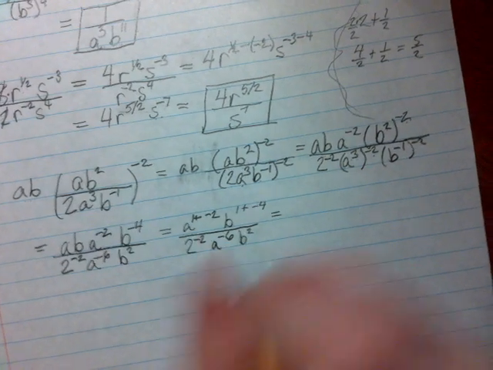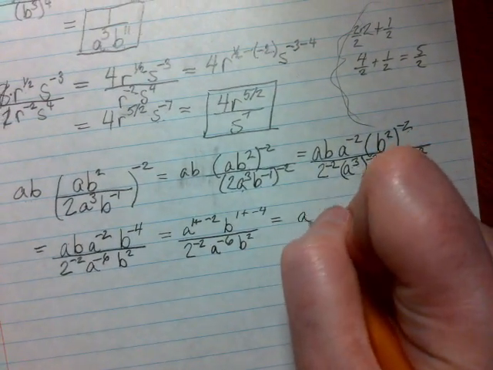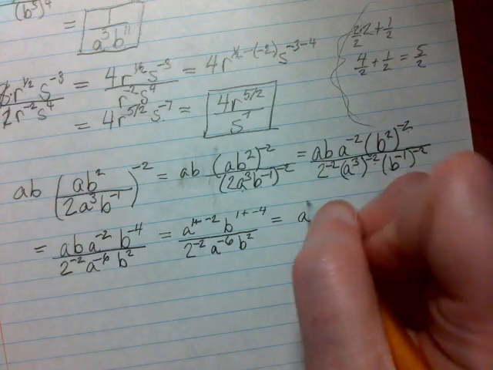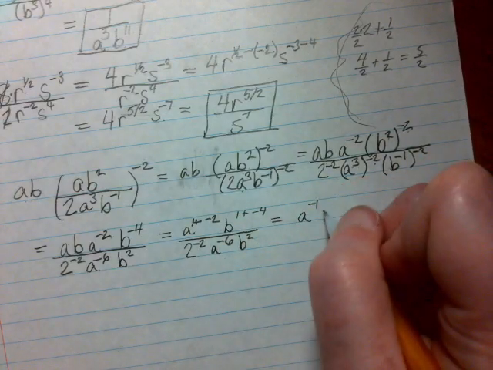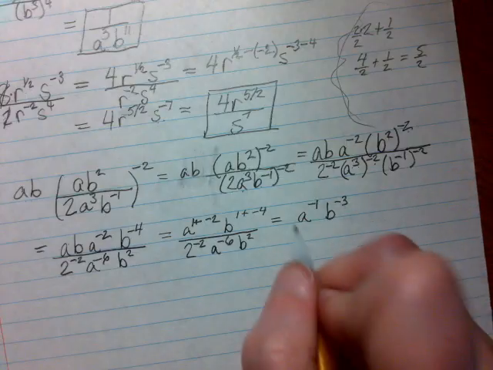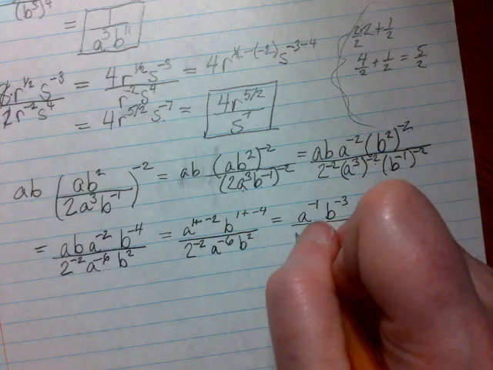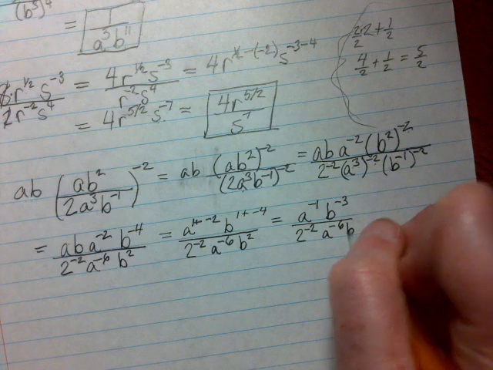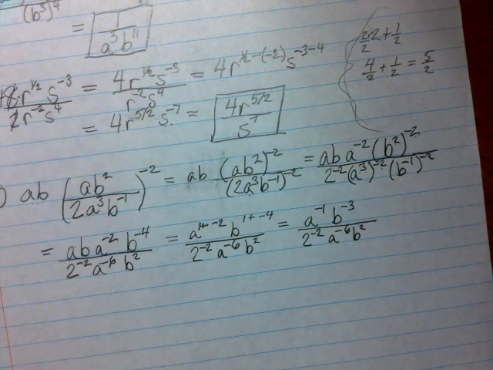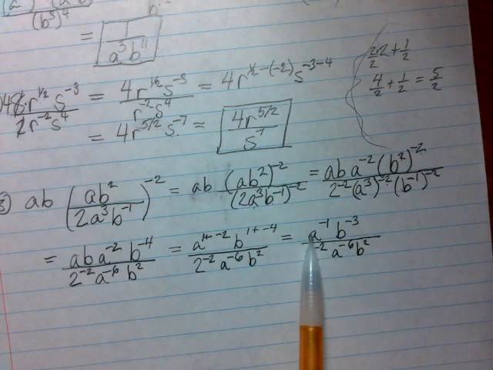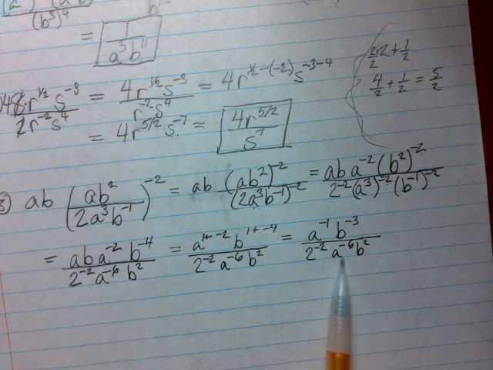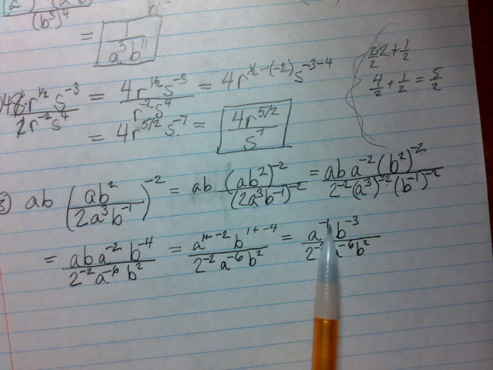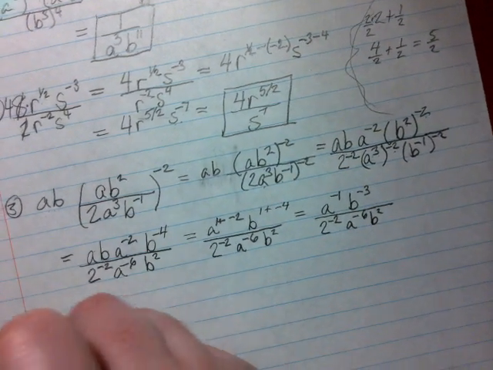Okay. So now simplifying the top, I have a to the 1 plus negative 2 is negative 1. 1 plus negative 4 is negative 3. Oops, b squared. Okay. So now I'm going to use the rule about something to a power divided by the same thing to another power. So if I have an a on the top and the bottom like this, I can subtract the top power minus the bottom power.